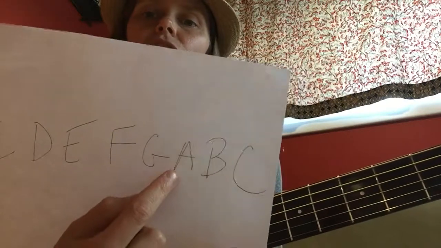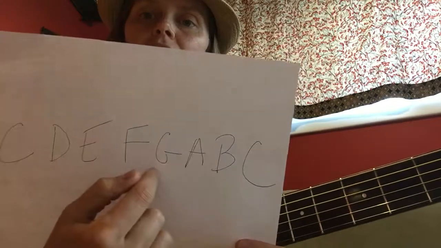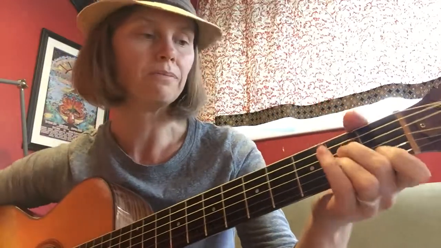You know, so that's all G Mixolydian. C major scale starting on G and ending on G. Alright, so now here's my sixth note in the scale, A. So if I play from A to A, B, C, D, E, F, G, back to A, I have the natural minor scale actually, which you may already know.